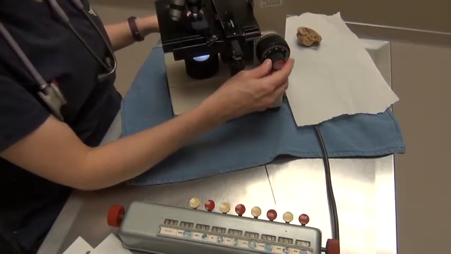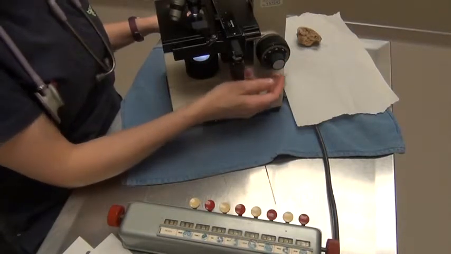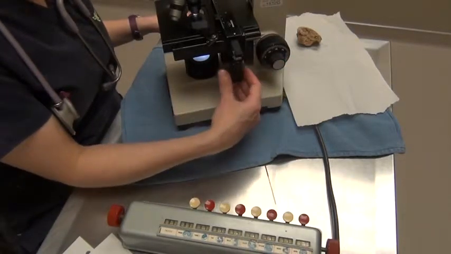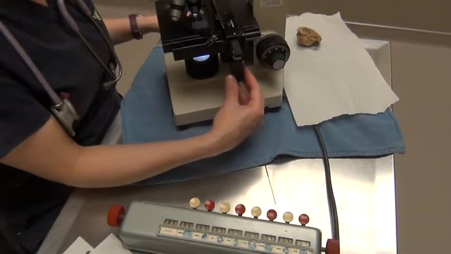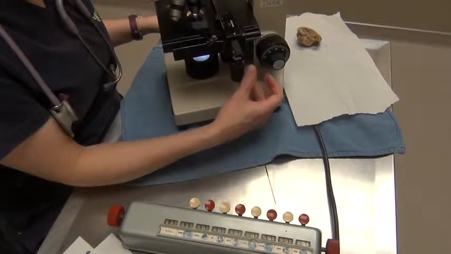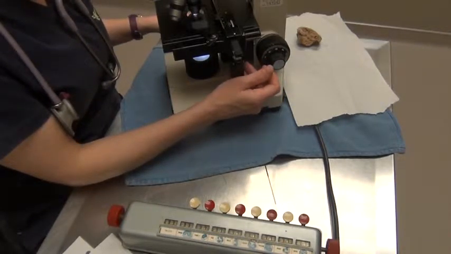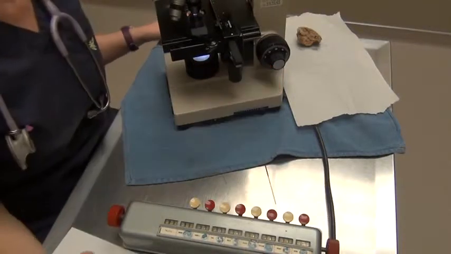I see some echinocytes, some burst cells, some crenated cells, and I even see some almost teardrop shaped red blood cells. And some of those abnormal shapes can be caused by the actual smearing on the slide. I do see some platelets, not a great deal, and I do have some clumping here and there.